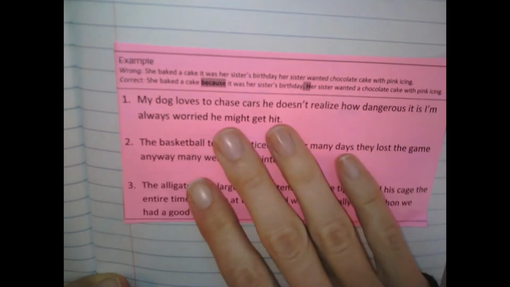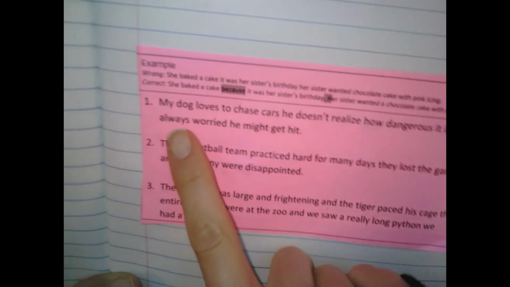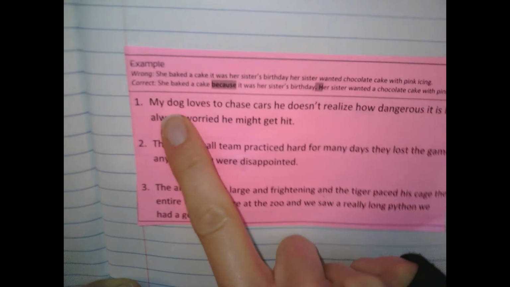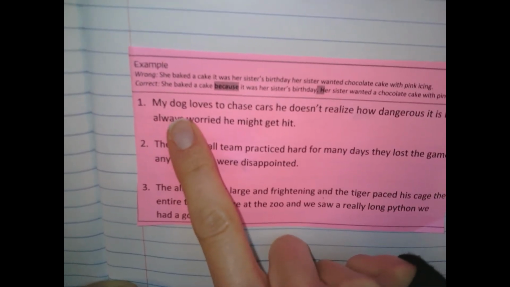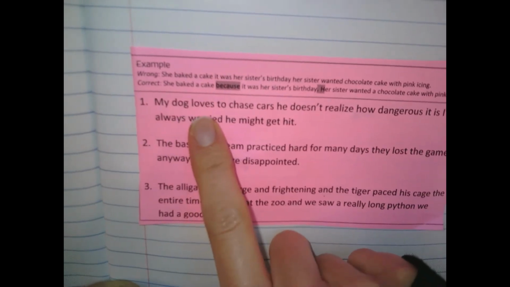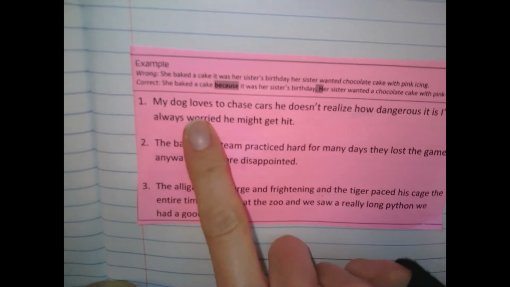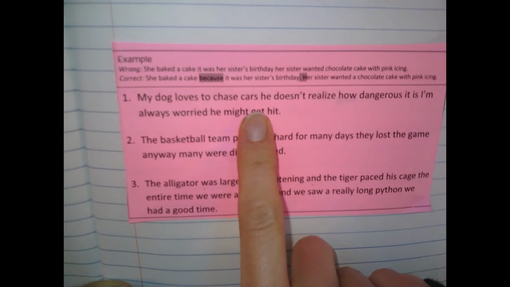My dog loves to chase cars he doesn't realize. Let's pause. Who or what is this section about? My dog loves to chase cars. I think it's dog, my dog. So what is dog doing or being? What does he do? He loves. So we've got subject predicate right here. He loves to chase cars. That could be a complete sentence.